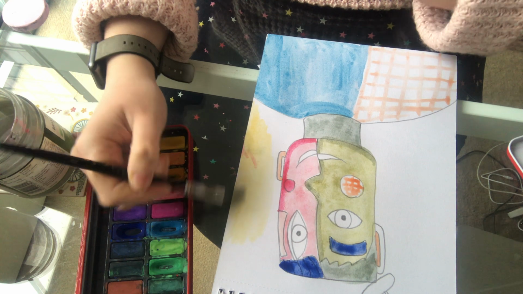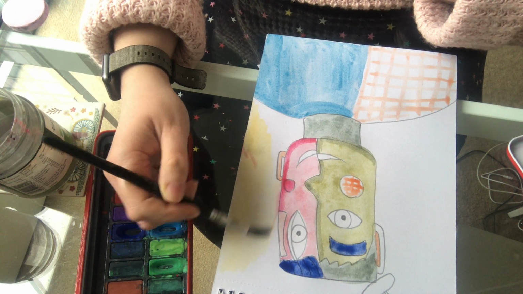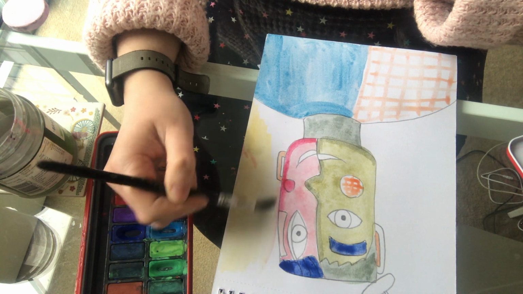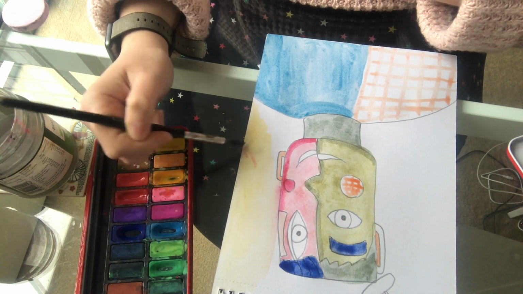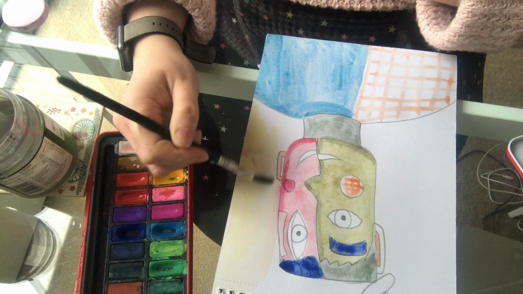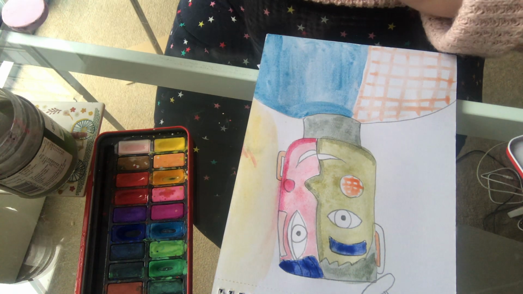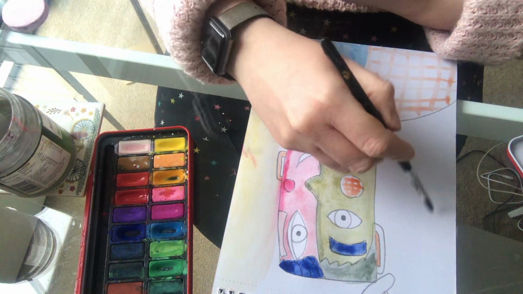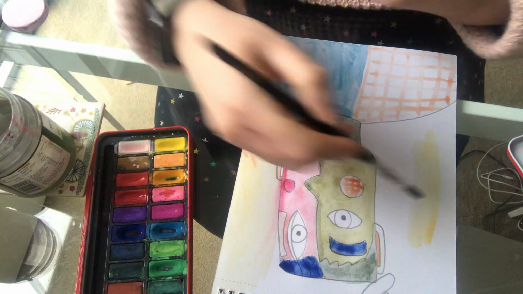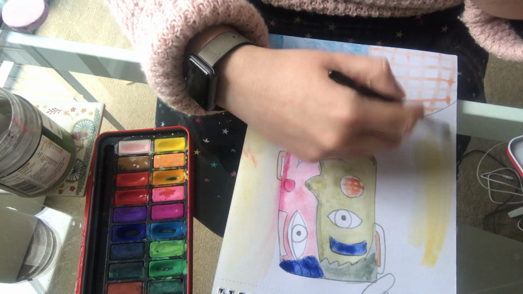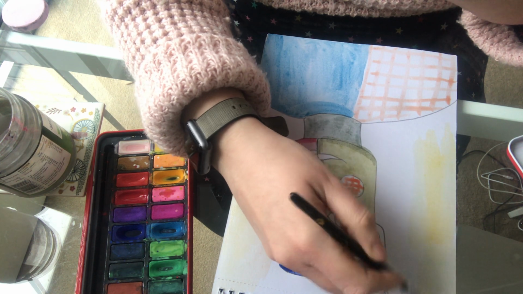If your picture has got a lot of pattern and detail on, you might think that's enough. Or if you want, you can add some pattern. Just keep it quite simple if you choose to do that, because if there's too much pattern, it can detract attention away from your picture. So maybe just a few simple shapes.